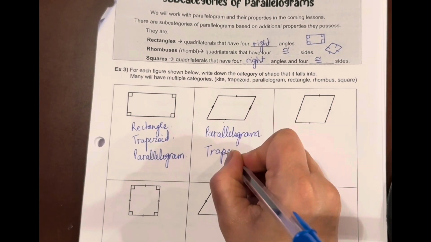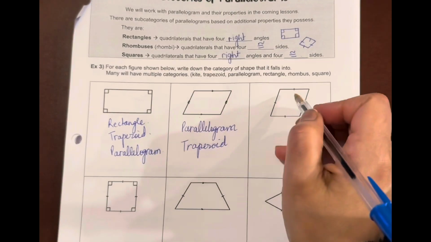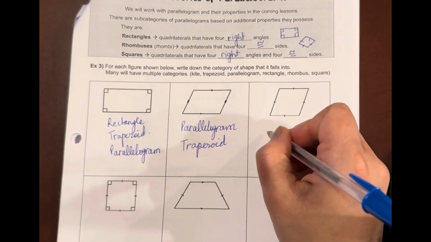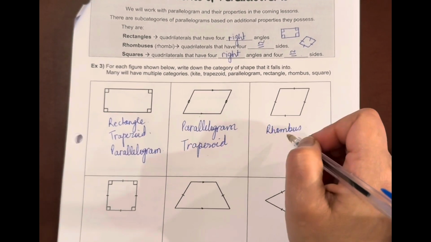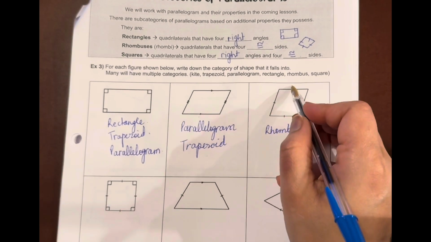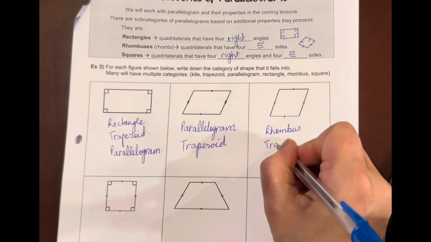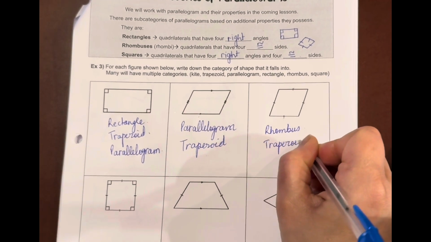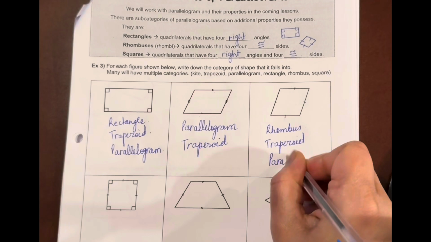So if it has more than one, then it is a trapezoid. This one, it is a rhombus, right? We saw that because it has all four congruent sides. Actually, it has two pairs of parallel sides, but since it has at least one, we're going to say it's a trapezoid, and then also a parallelogram.